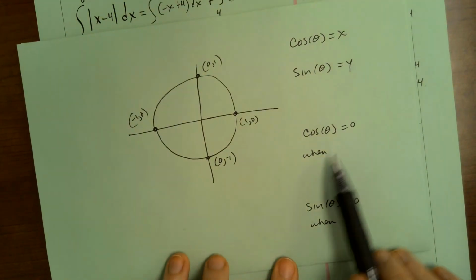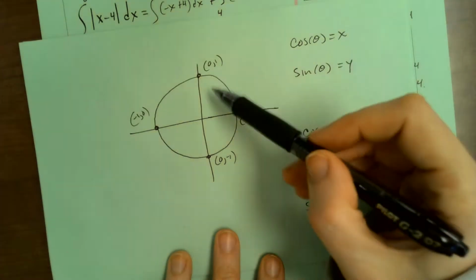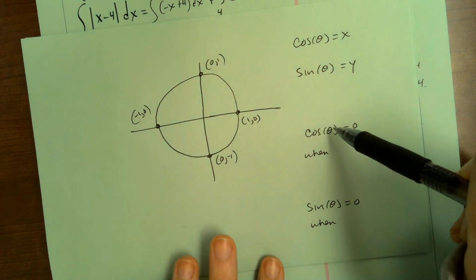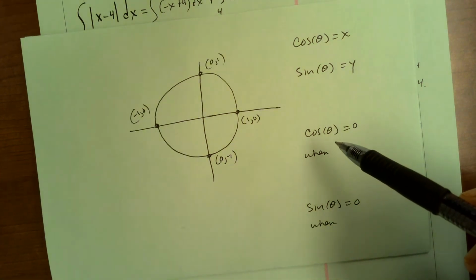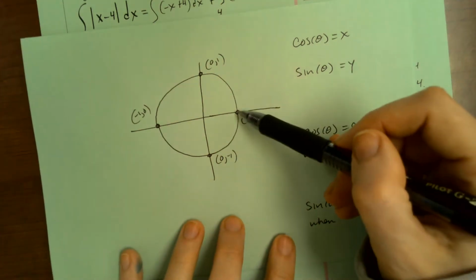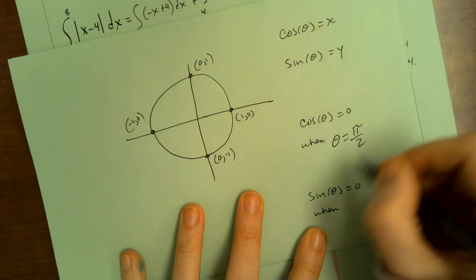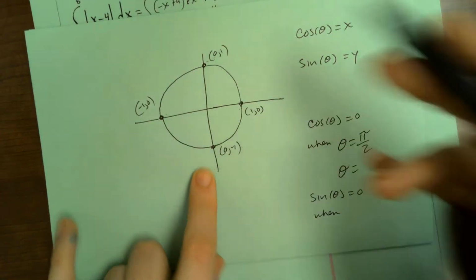So cosine of theta equals 0. So when is the x-coordinate equal to 0? It's when theta needs to be the angle that brings you to a point with an x-coordinate of 0. So pi over 2. And then this one down here would be 3 pi over 2.